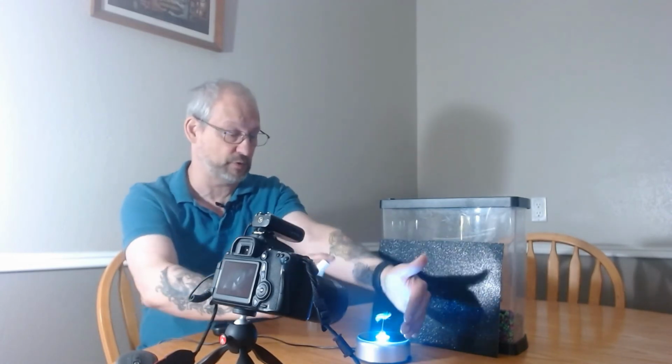I've also got a little spray bottle here. I'm just going to spray the seed a little bit and get some water droplets on it and see what that looks like, because I haven't done this yet with a salsify seed. And let's see what we can do.